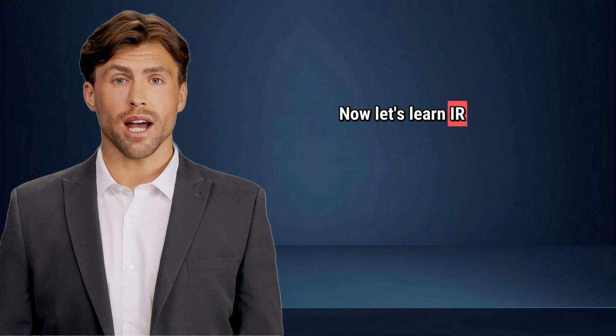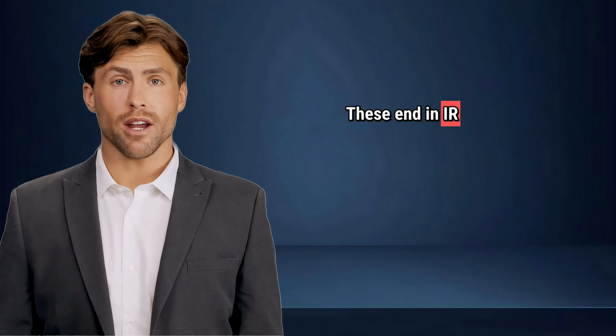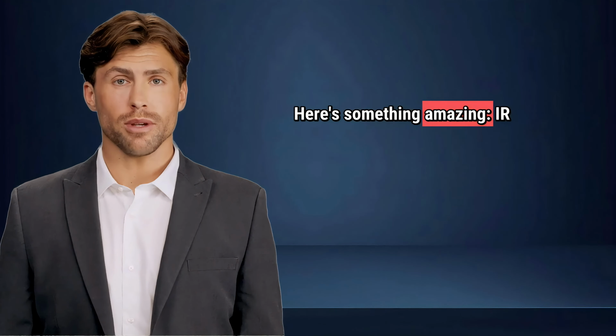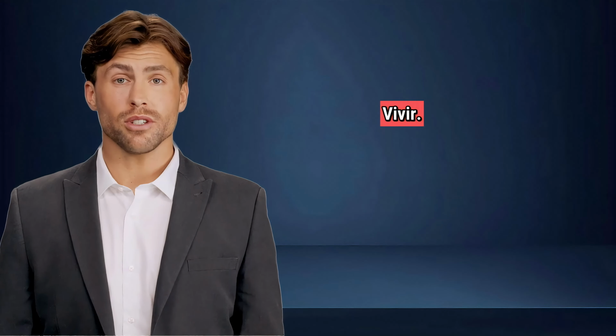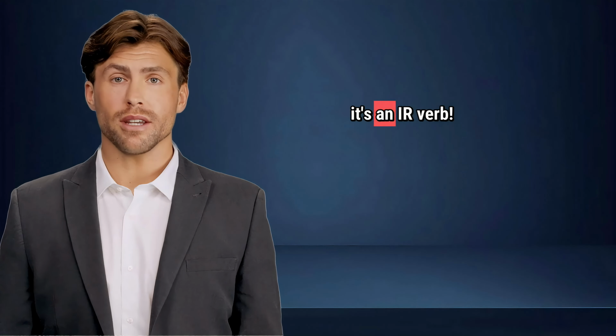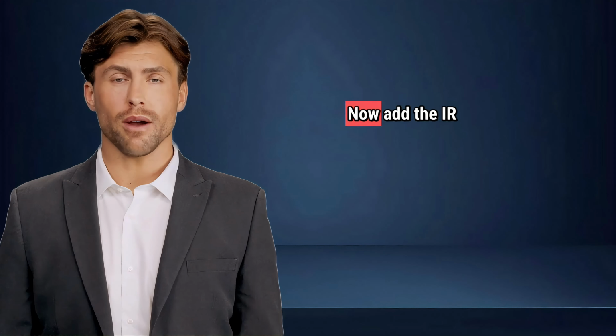Now, let's learn IR verbs. These end in IR in infinitive form. Here's something amazing. IR verbs use almost the exact same endings as ER verbs. To live, vivir. That IR ending means it's an IR verb. Let's conjugate. Remove IR, you get viv. Now add the IR endings. I live, add O for yo. Yo vivo. You live, add ES for tú. Tú vives.